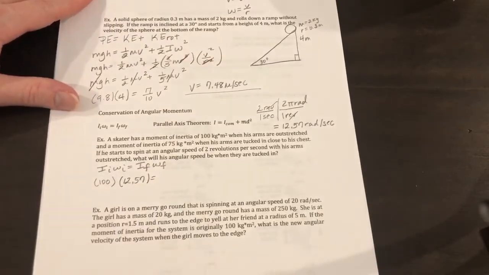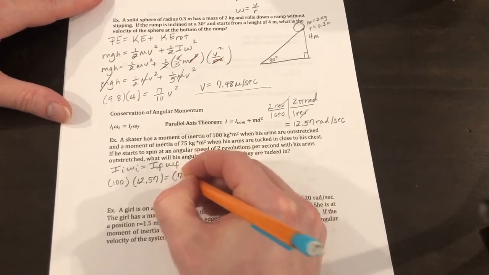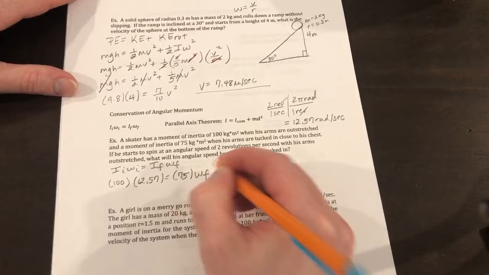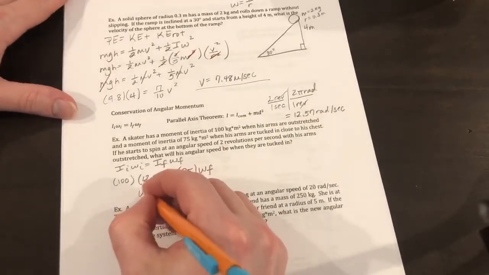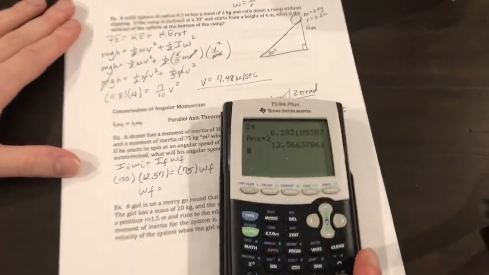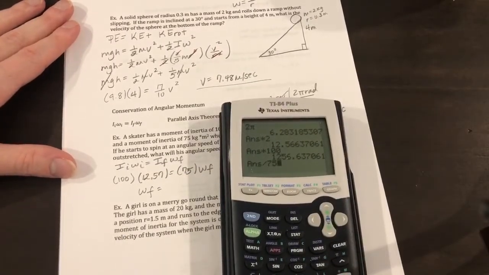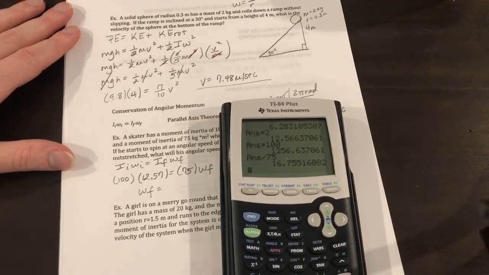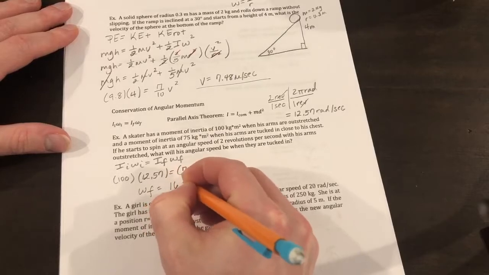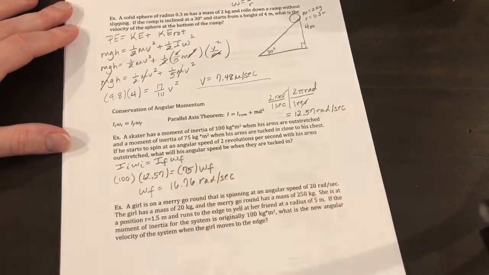Your final moment of inertia is going to be 75. It's after he brings his arms in. Okay, so we can solve for omega final. So omega final comes out to be 100 times 12.57 divided by 75, which is 16.76 radians per second.